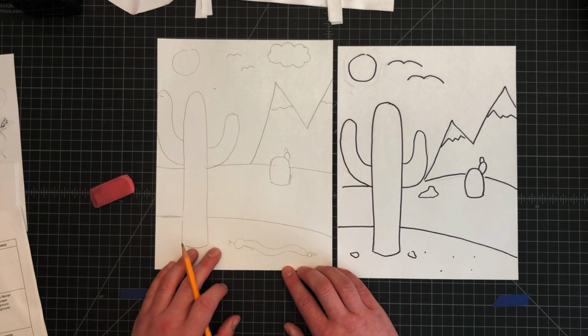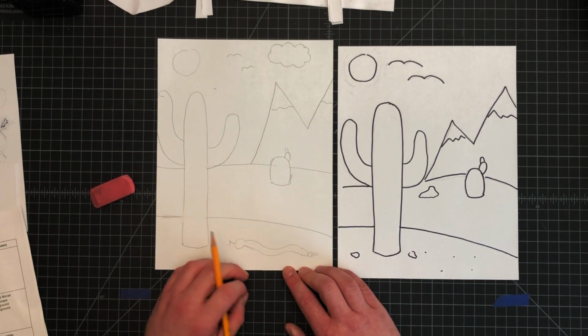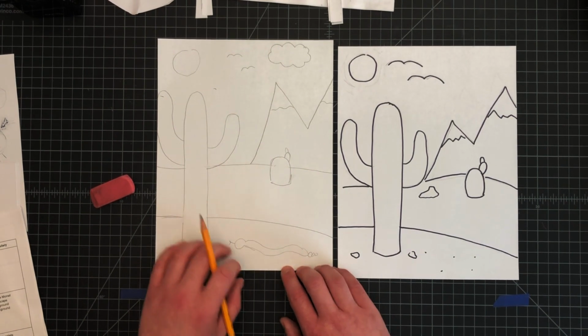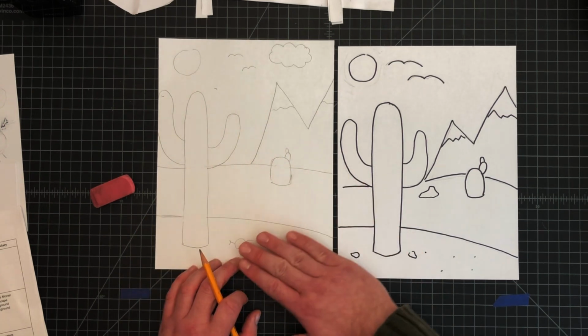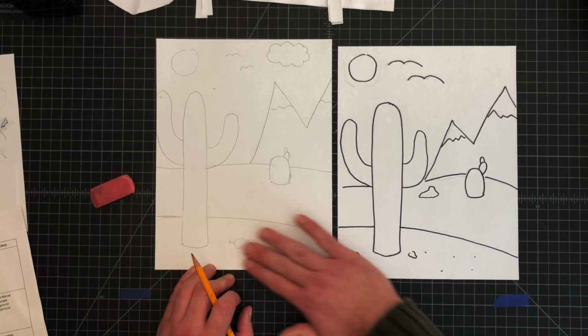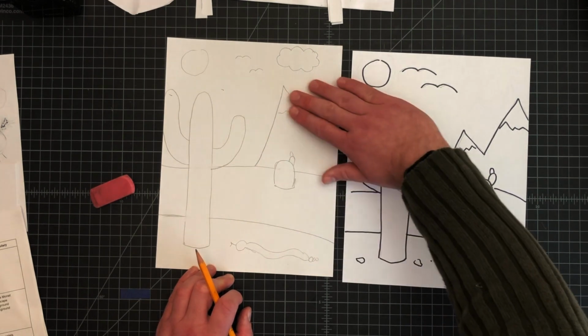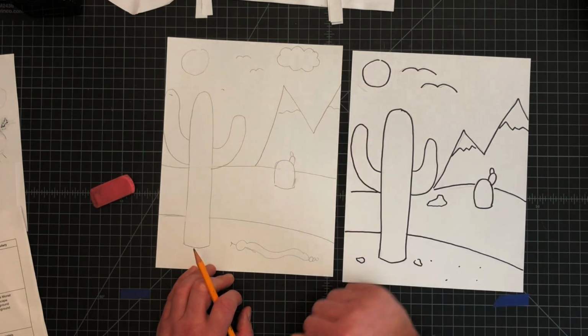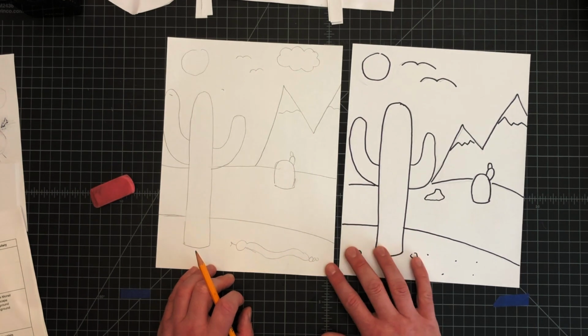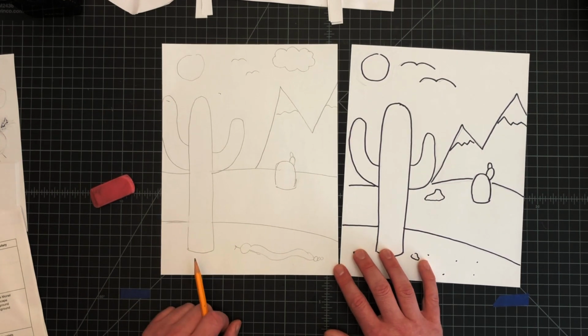We will do the coloring part of this next week. It's pretty easy, but I want to get it this far, and I want you to remember that in the front, that's the foreground. In the middle is the middle ground, and in the back is going to be the background. Those are the key things, and I will see you next week to wrap this up.